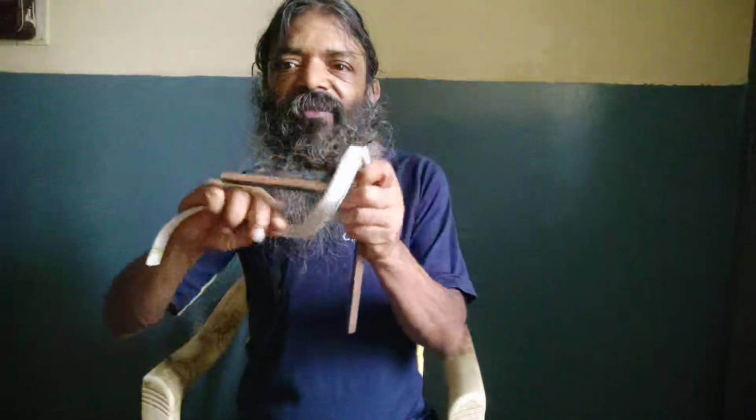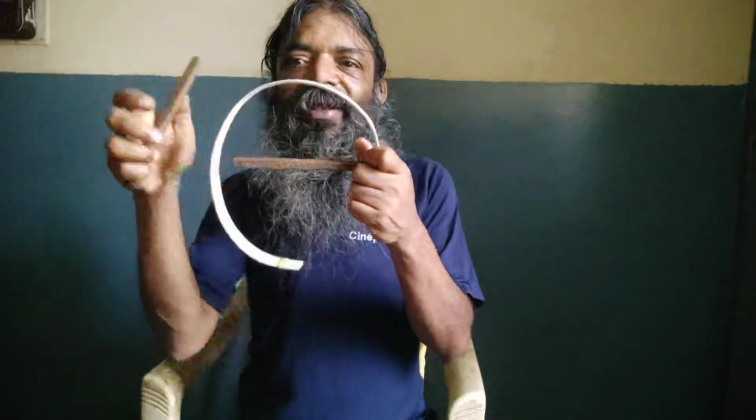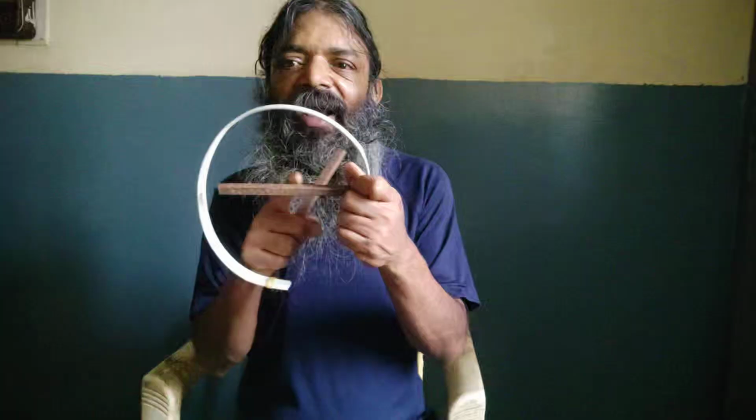Now, if this is the sinusoidal and this is 180 degrees, then what is the tangent at pi by 2? This is the x-axis, this is pi by 2, this is pi. Can you tell me the equation of the tangent at pi by 2?